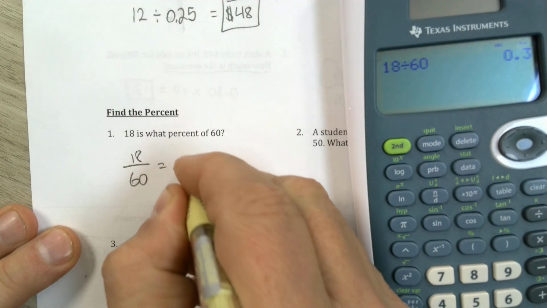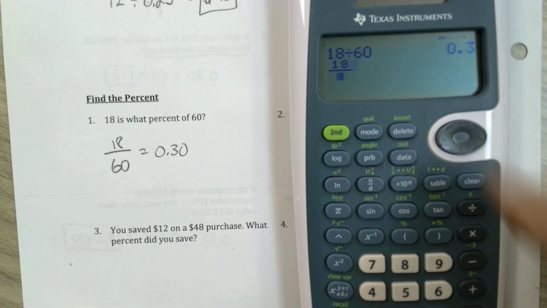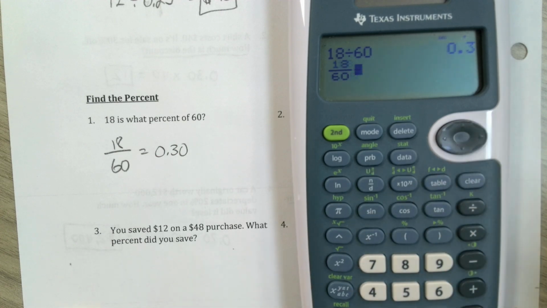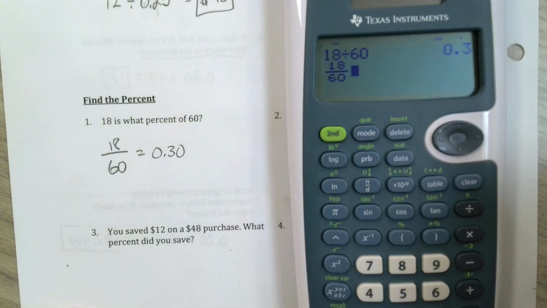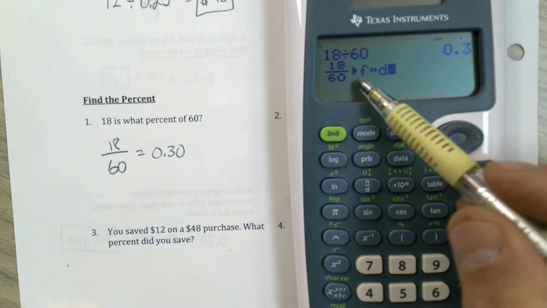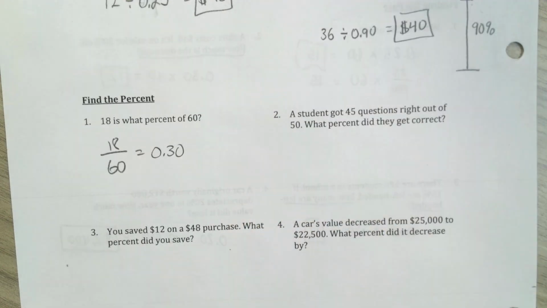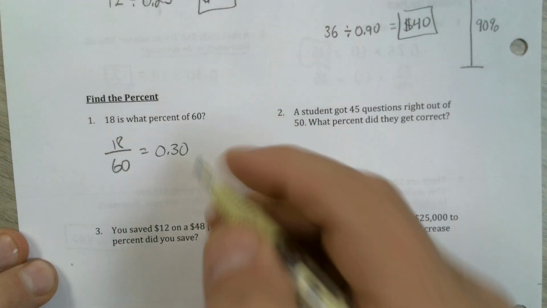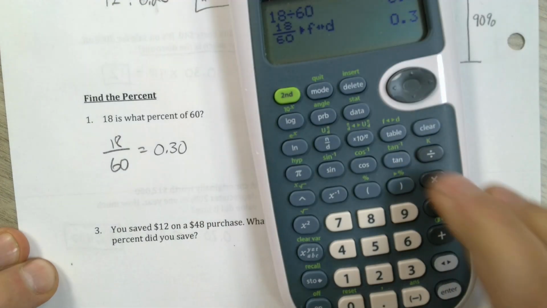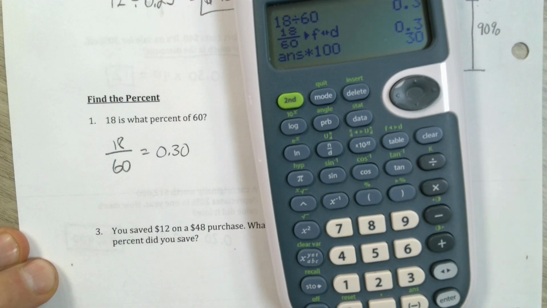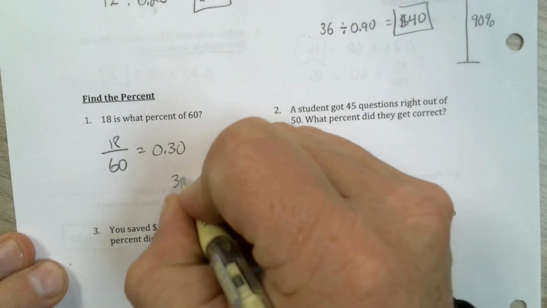Now, you could also put it in as a fraction. I'm going to do that, 18 over 60. And then you could use the fraction to decimal function here. So if you go second and hit the table, this changes it from a fraction to a decimal. You could do it that way as well. Both of those work. If that is the decimal value, what's the percent? Well, you can either multiply this by 100, so you just go times 100, that gives you the percent. Or you could move the decimal twice, 1, 2, that gives you the percent.